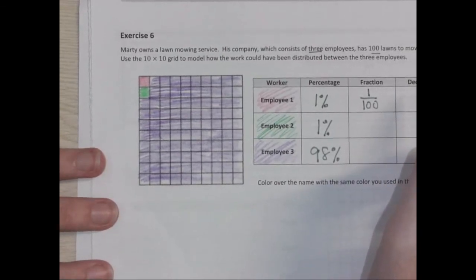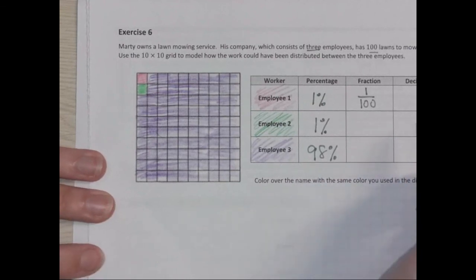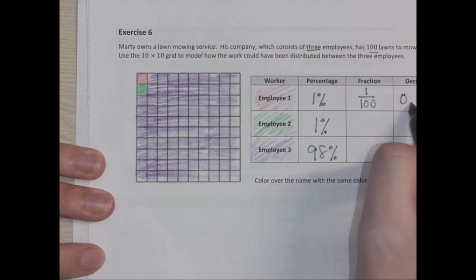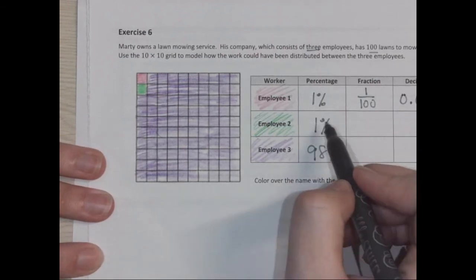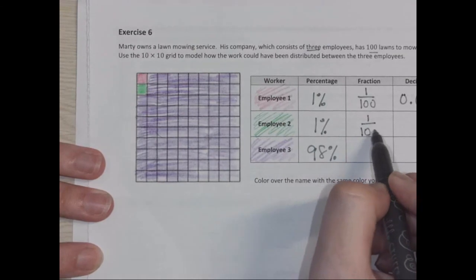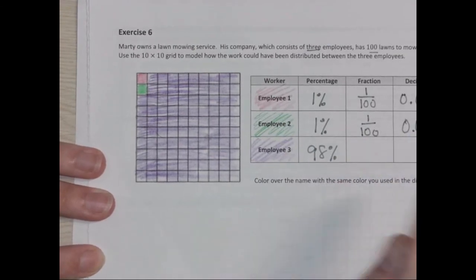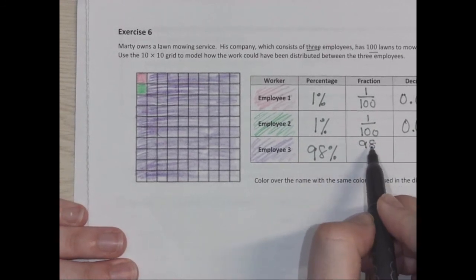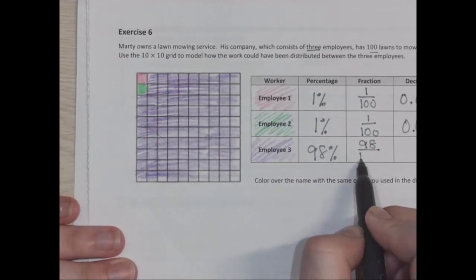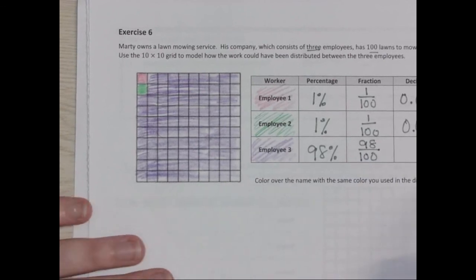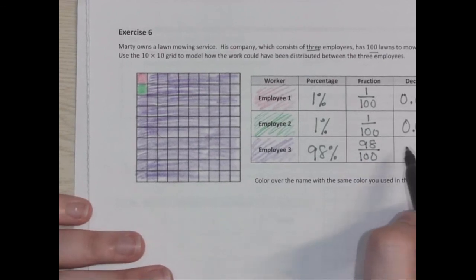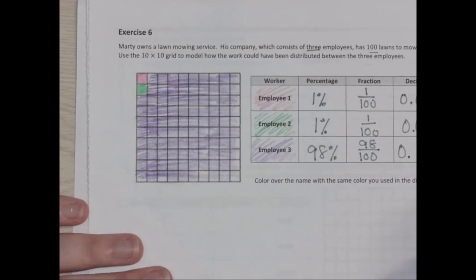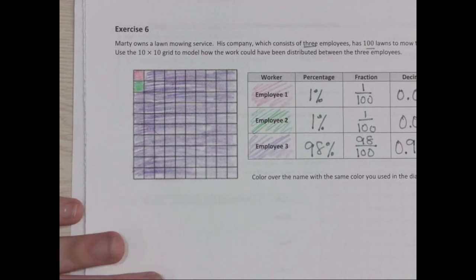1 out of 100. So 1/100th, I need to write it in the hundredths place. 0.01. Yes, 0.01. And it's the same for employee 2, right? Because they cut the same amount. How about employee 3? What fraction, Julie? 98 over 100. 98/100ths. So how do I write that as a decimal, Kevin? 0.98. Nice.